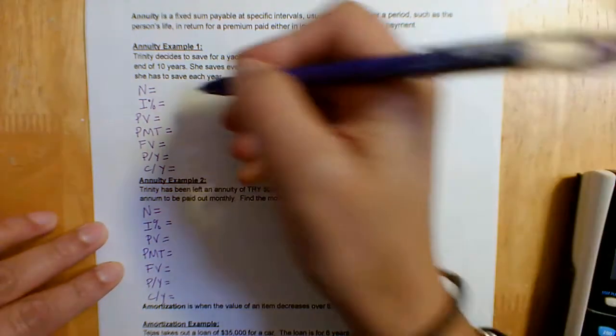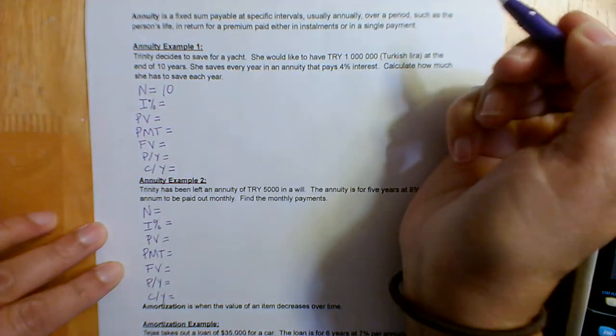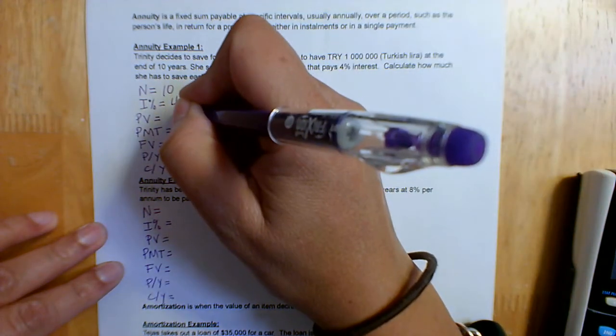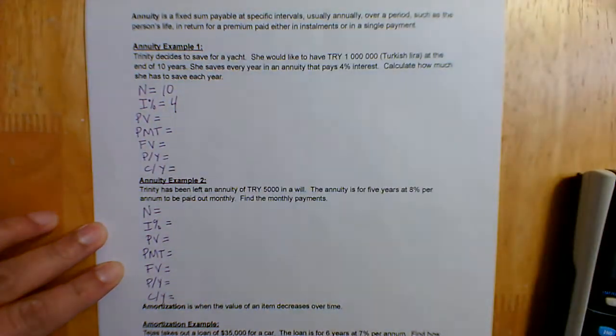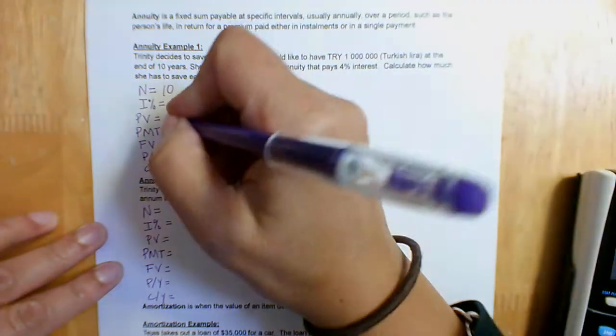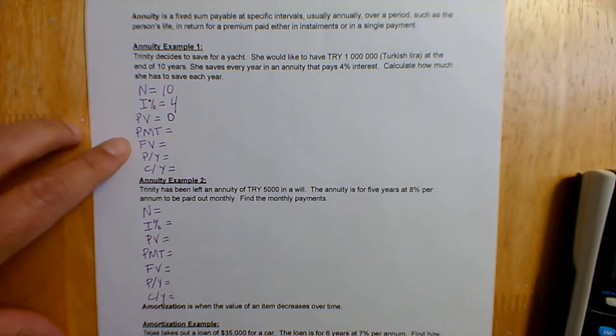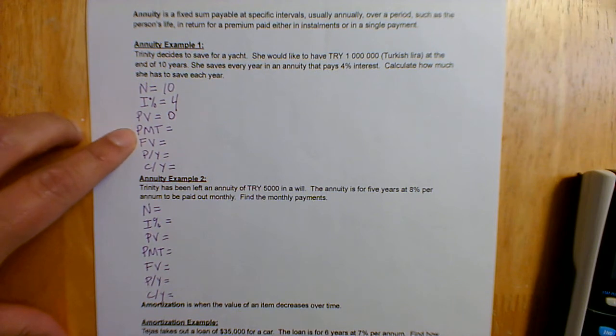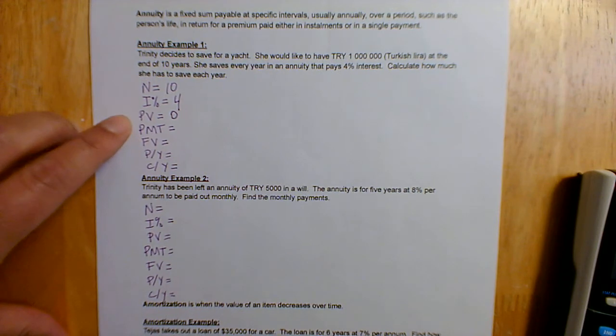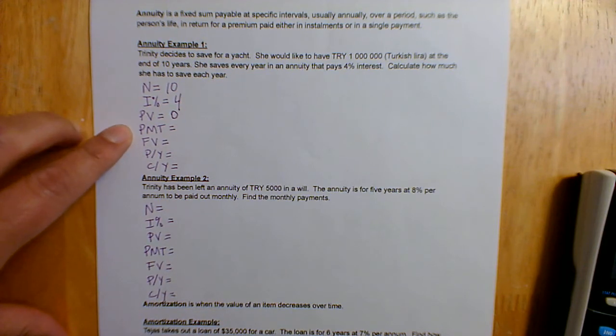All right, so we have N is 10. Our interest rate is 4. Now, for our present value, do we have any money? We have absolutely no money in, so our present value is going to be 0. Now, this is where our payment, PMT, is payment. This is what we're going to try to find. This is how much we have to put in every year. So this is going to be the amount that we have to find.